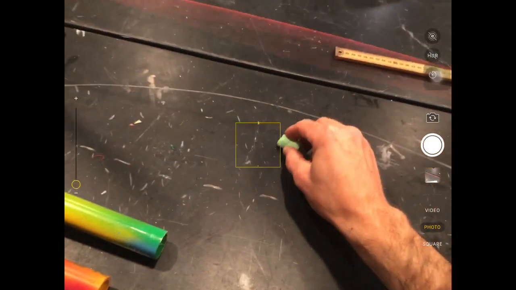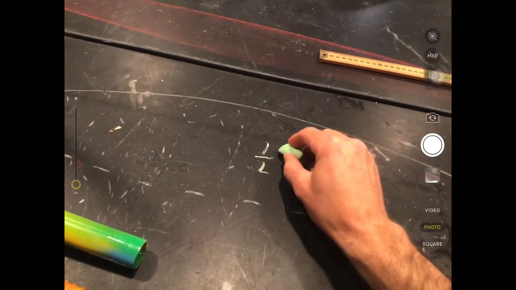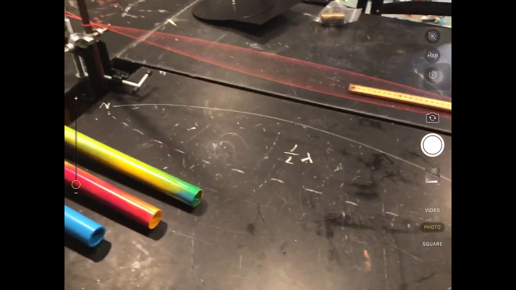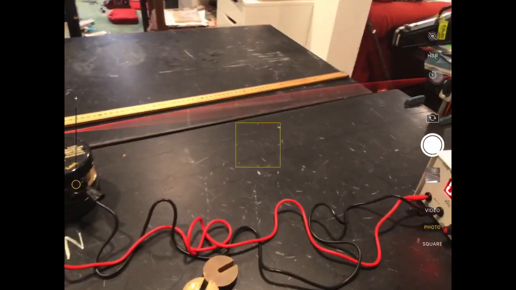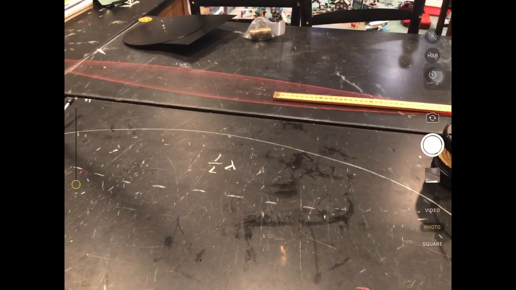And here's the thing about it. What have we fit in there? That is actually 1/2 of a wave. That's 1/2 of a wave you see there in front of you. And so 1/2 of a wave, it's either a crest or a trough. Same thing on this side.